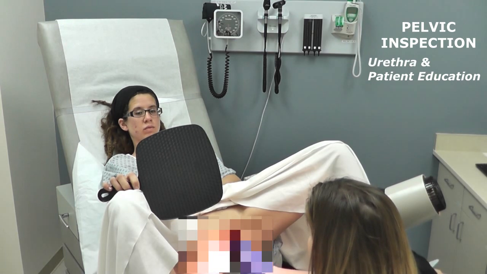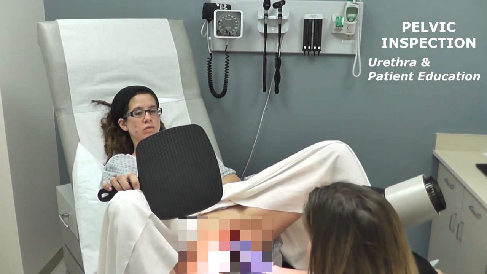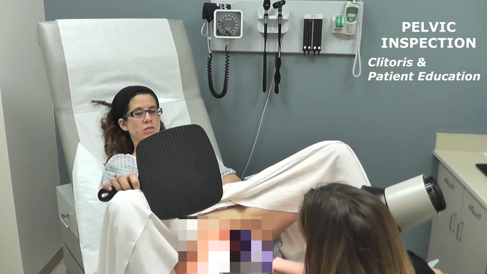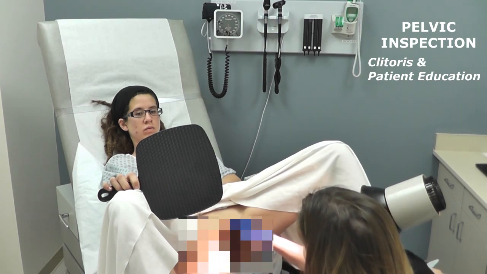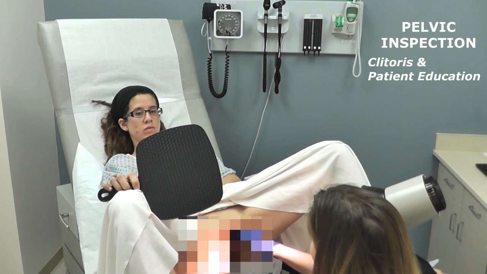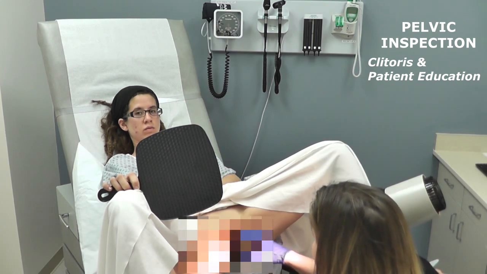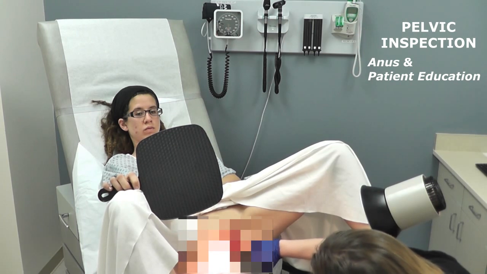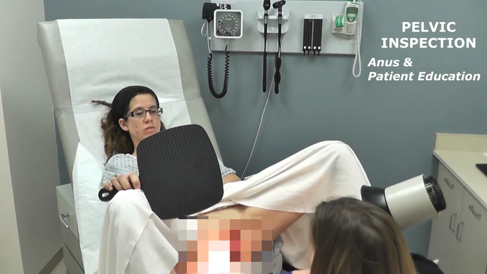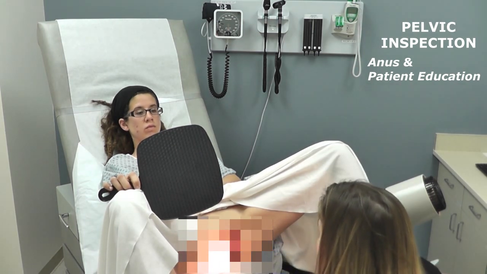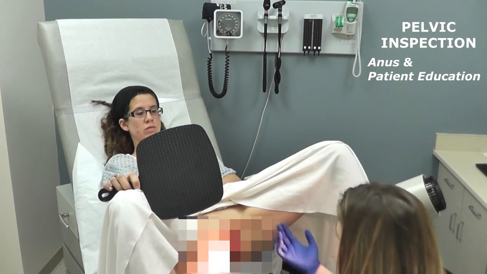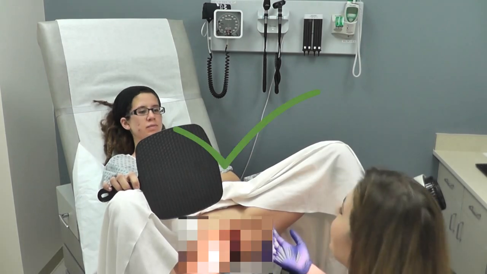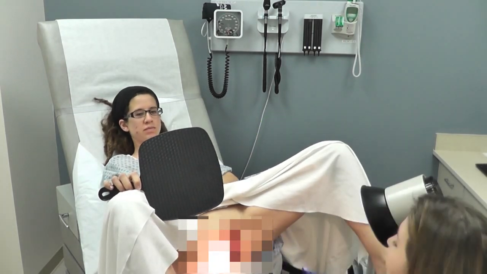Okay. And then this is your urethra. This is where urine exits the body. And then this is your clitoris. And I'm going to move up your clitoral hood. That looks healthy. This is where you may experience heightened sexual stimulation. And then your anus. Everything looks normal there. Washing daily with soap and water is recommended, which it seems like you've been doing. Everything looks very normal. I have been. I've also been wiping from front to back. Good for you. Excellent.